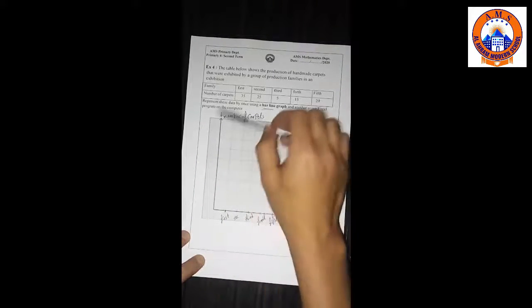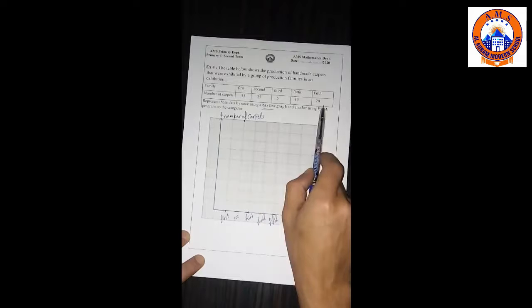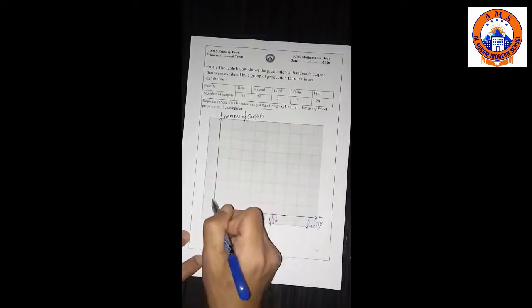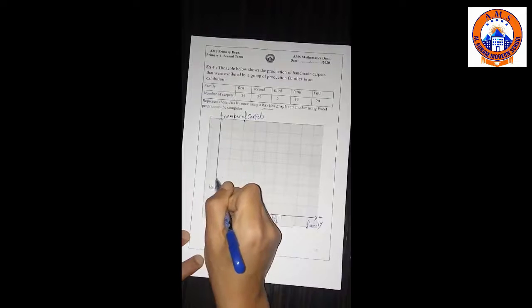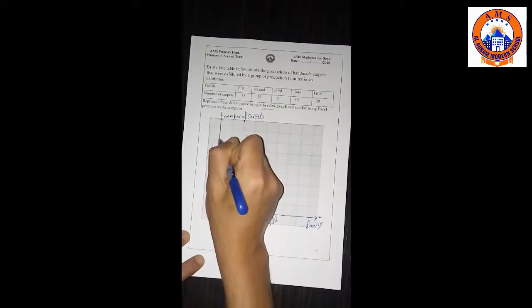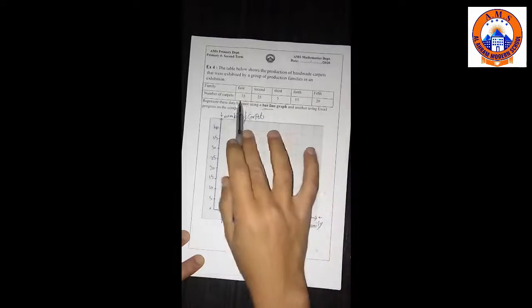Let's see the number of carpets, just to know how to divide this line. We have 35, 25, 5, 15, and 20. I think all of these results are found in table 5, so I'm gonna divide it as in table 5. There is 0, 5, 10, 15, 20, 25, 30, 35, 40. The maximum number that we have here is 35, and we covered all the results.